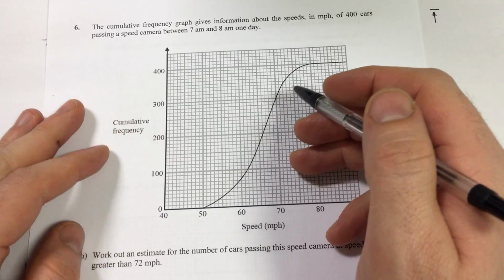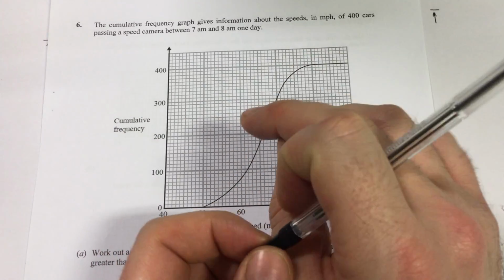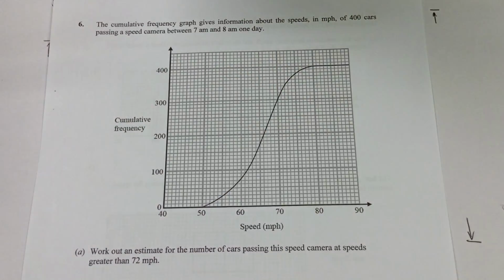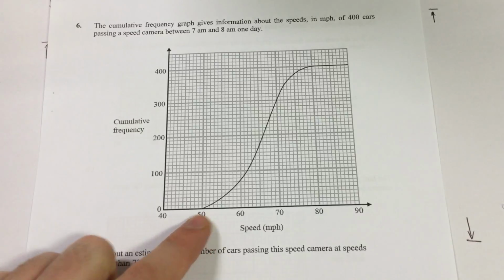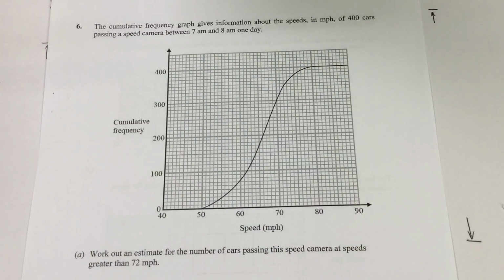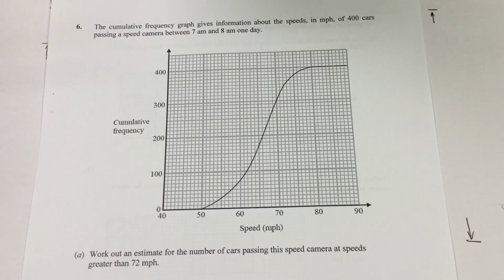So, the cumulative frequency graph gives information about the speeds in miles per hour of 400 cars passing a speed camera between 7 AM and 8 AM in one day. So there's the graph. Sometimes you'll have the actual table ready and you have to work out the values and plot them, but this is not, it's already been given to you. So working out an estimate for the number of cars passing the camera at speeds of greater, that's the key thing there, greater than 72.